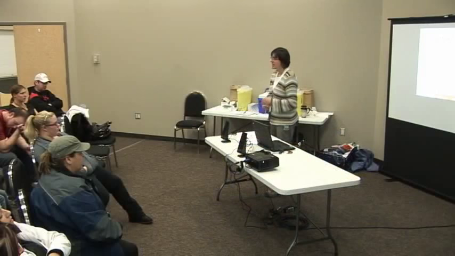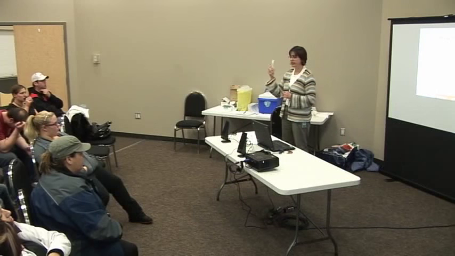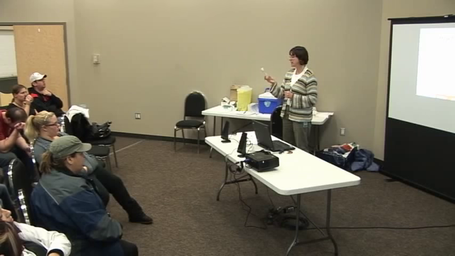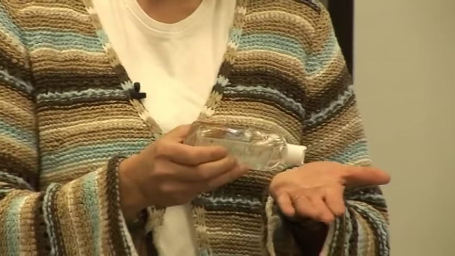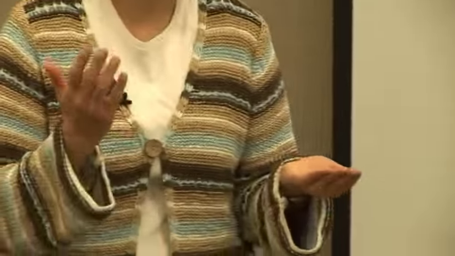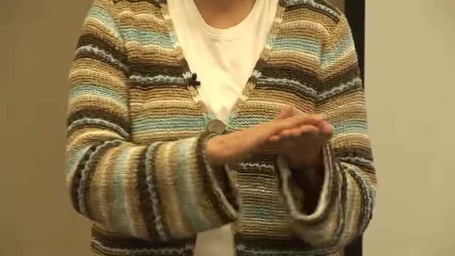If you do not have running water available, you can use the alcohol, okay? It needs to be at least 60% alcohol. And how you do it is basically, you're going to put about a dime size blob on your hand, and then you're going to use it exactly the same way as you would with the soap and water, okay?